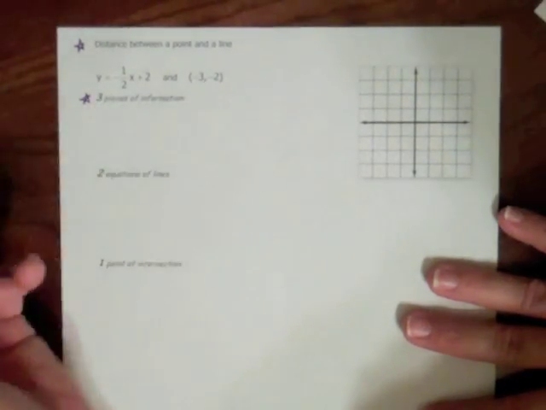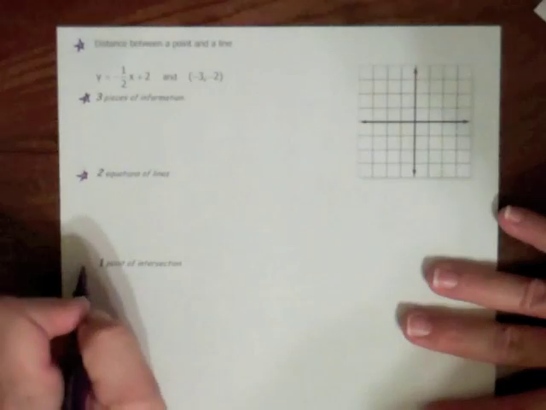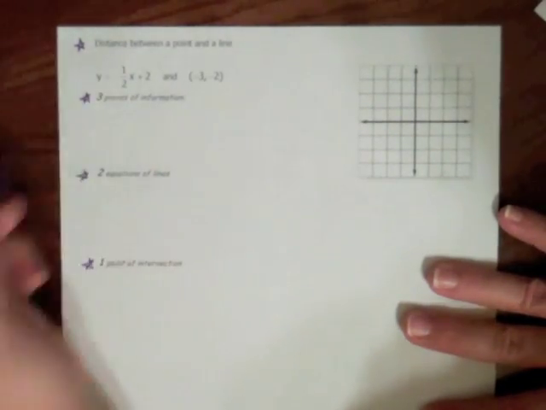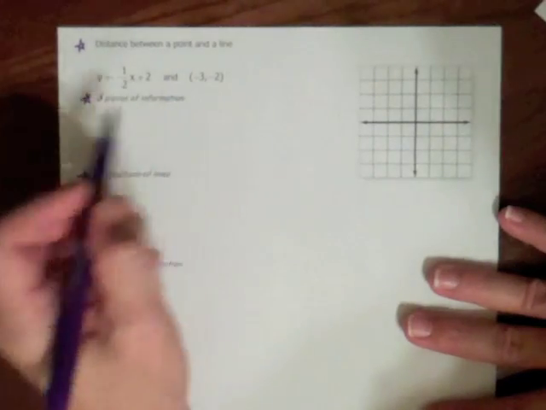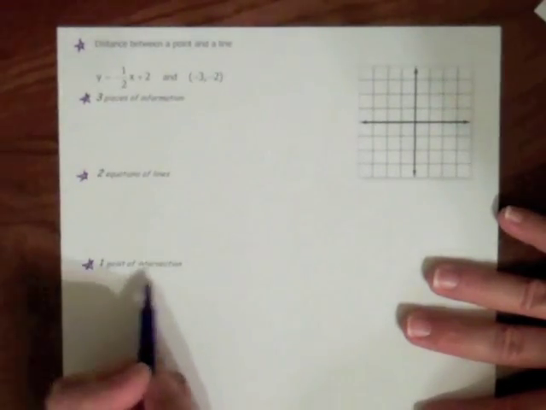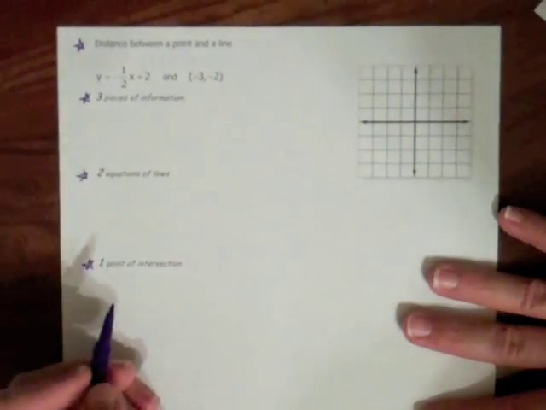We're going to get 3 pieces of information, 2 equations of lines, 1 point of intersection, plug it back in.